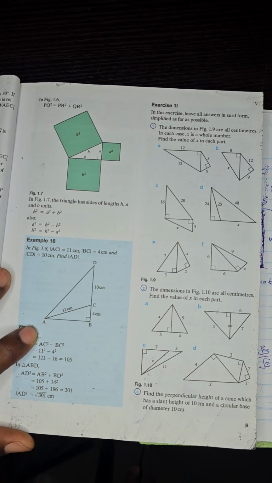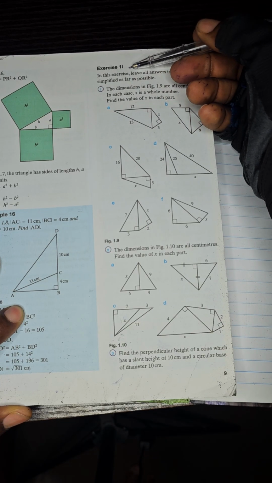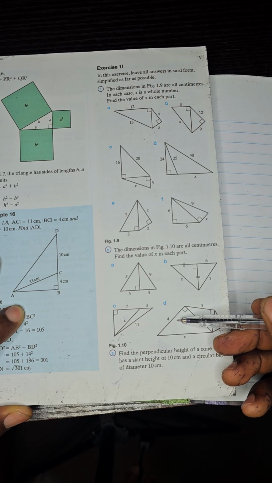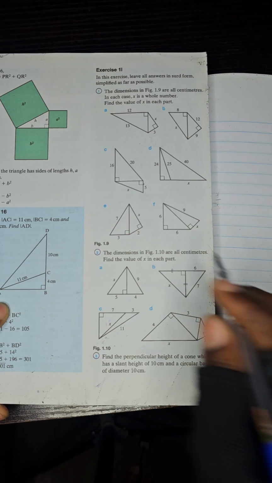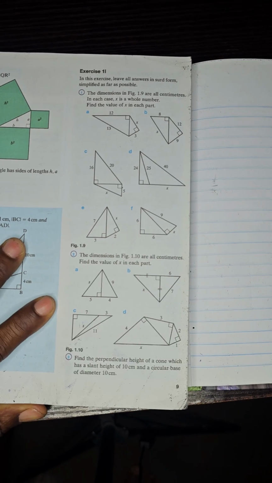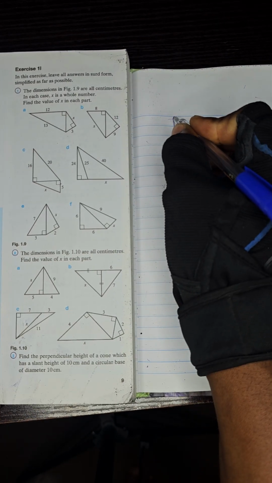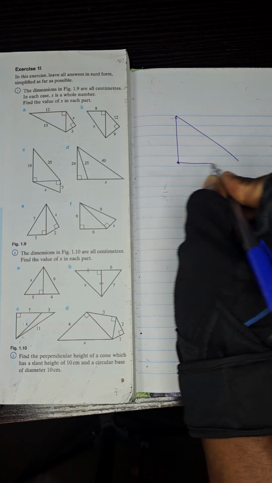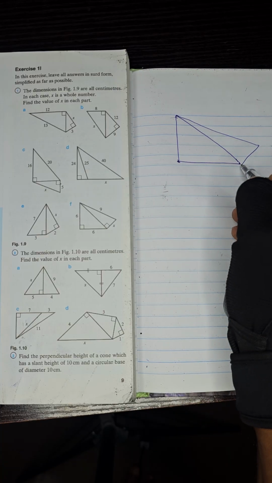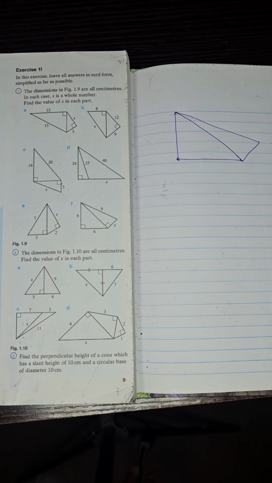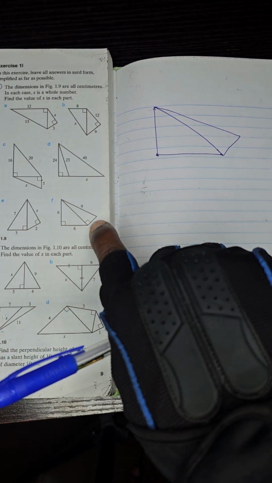Let's go to this example. Let me picture it out. You have something like this and this and this, and also another one like this. This is what we are trying to solve. Now we are being told to look for x, right?